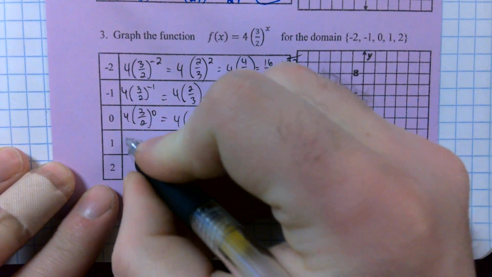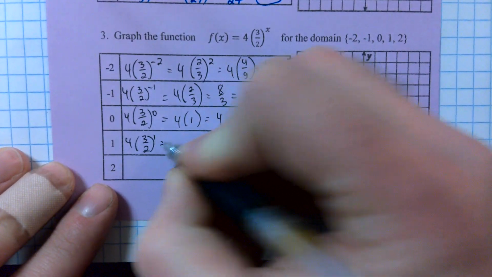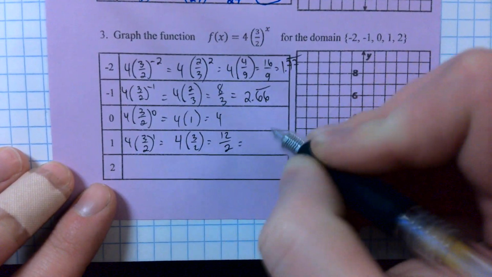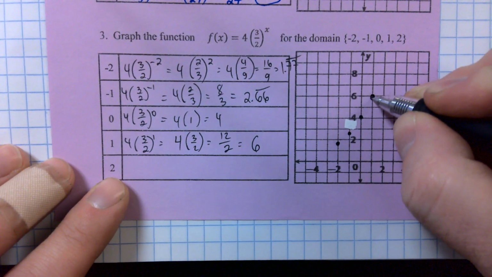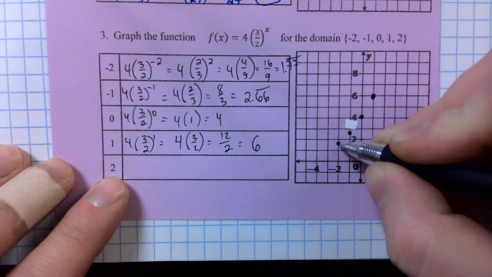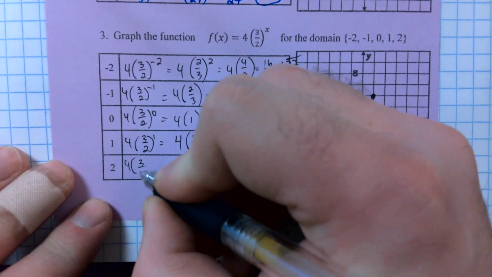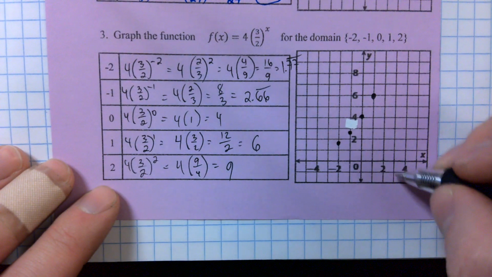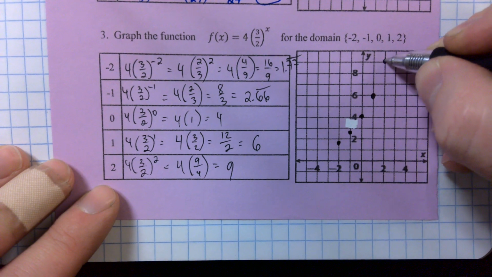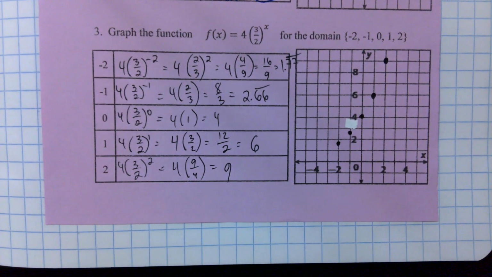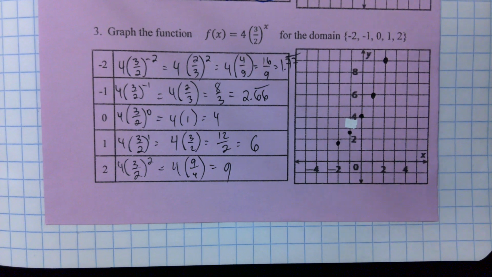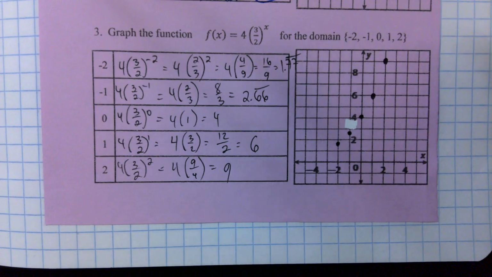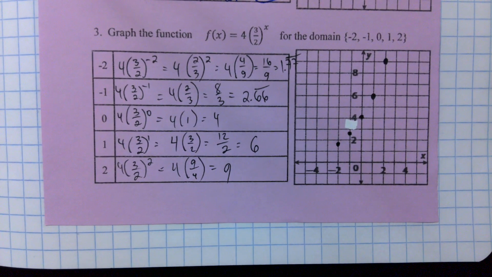There we go. If I plug in 1, I get 12 over 2. What's 12 over 2? 6. That one's not too bad. And if I plug in 2, what's 3 over 2 squared? 9/4. My 4's cancel out, leaving me with 9. There's our little slide. Do I want to connect the dots? No, because this gives me a domain of only 5 points. We'll connect our dots. That's what we're going to look at right now.